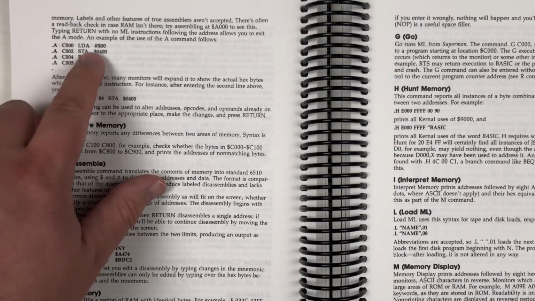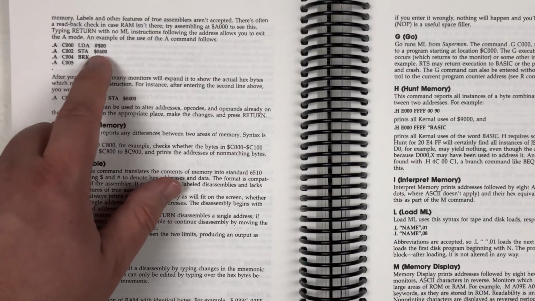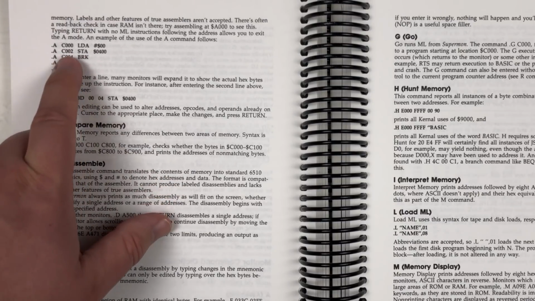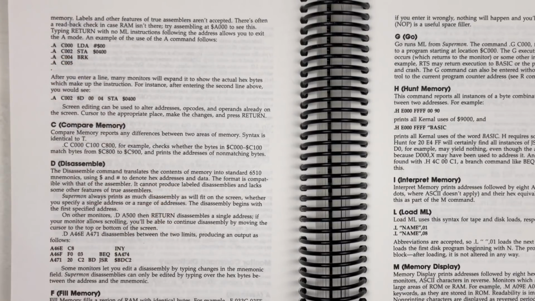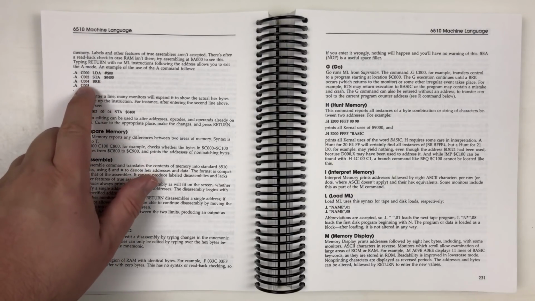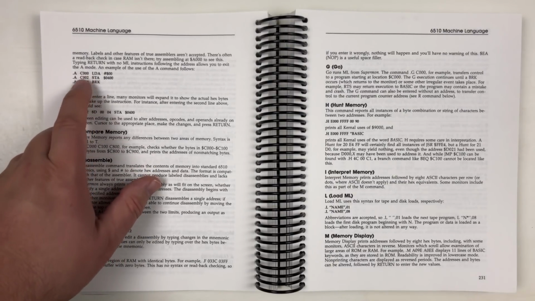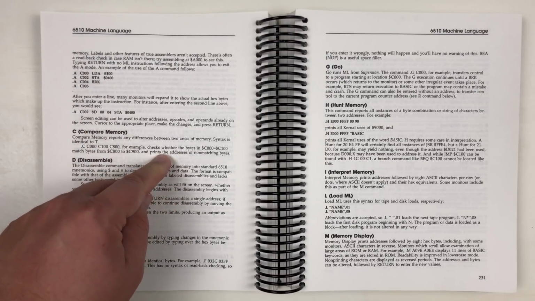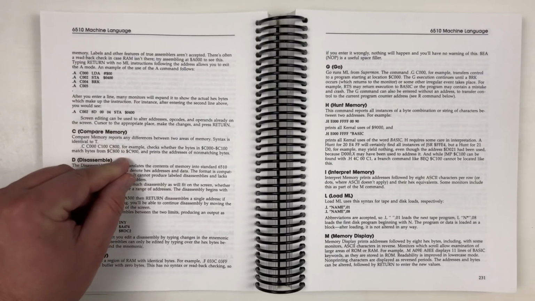So if you want to branch ahead, you can't say branch to loop or jump to read joystick. You can only say jump to and give it a hex address. And that's a real limitation when you're developing more complicated programs, because you don't necessarily know where in memory that jump or branch is yet, because you haven't written that, or you want to add or subtract some code.